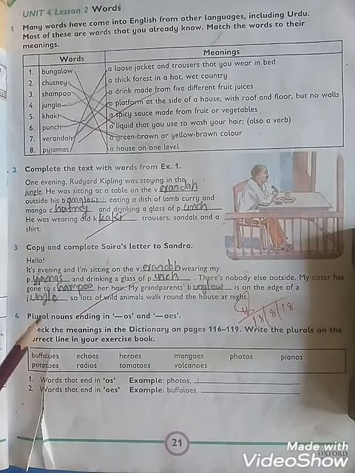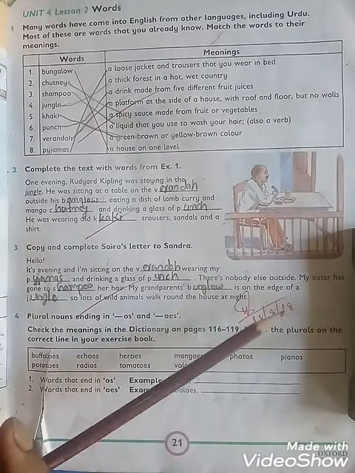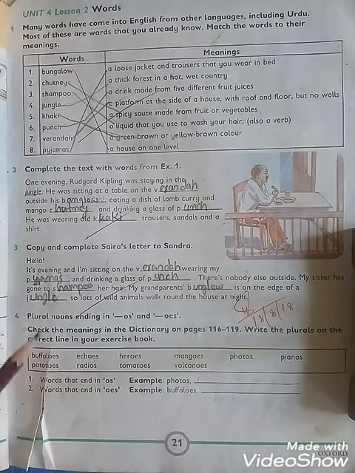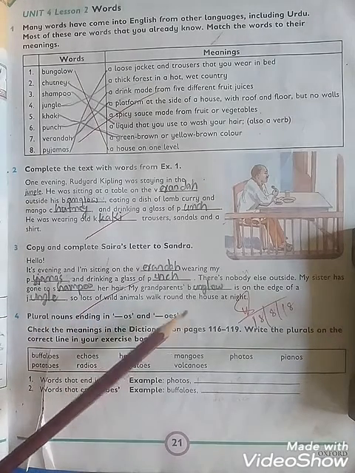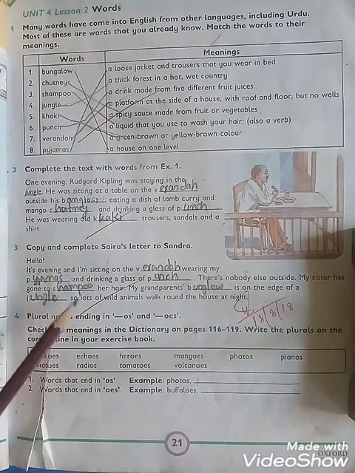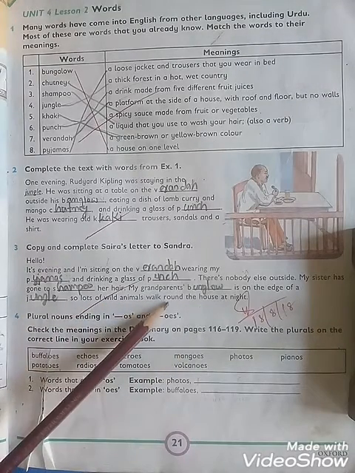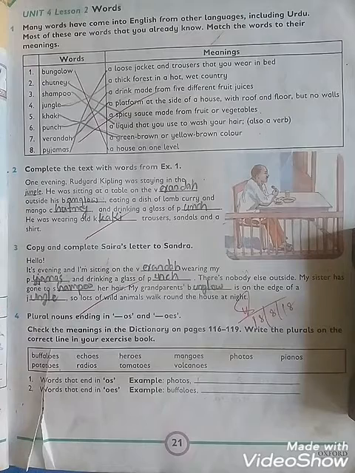Here is a letter. Sarah is saying that she is sitting in the veranda and wearing pajama and drinking a glass of punch, and there is nobody outside. My sister has gone to shampoo her hair. My grandparents' bungalow is on the edge of the jungle, so lots of wild animals walk around the house at night. Now you have to write the above words in this letter.